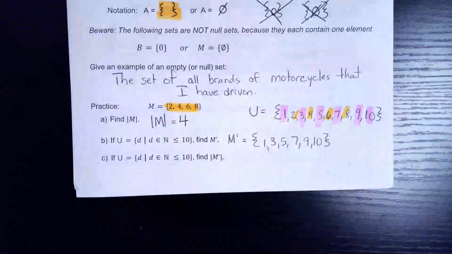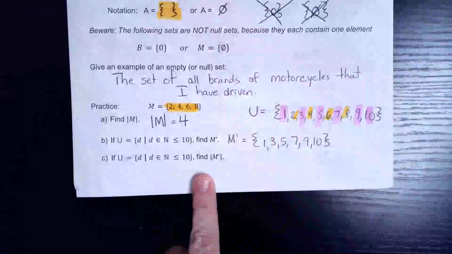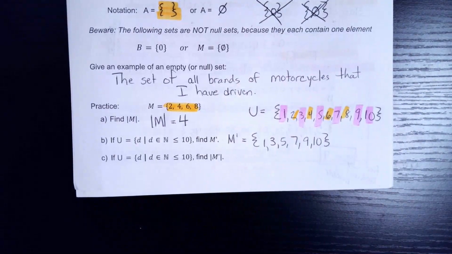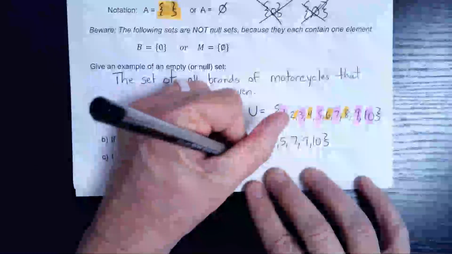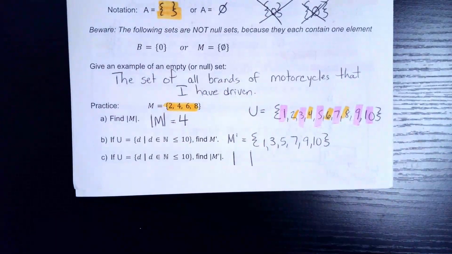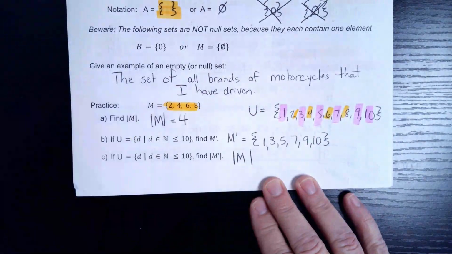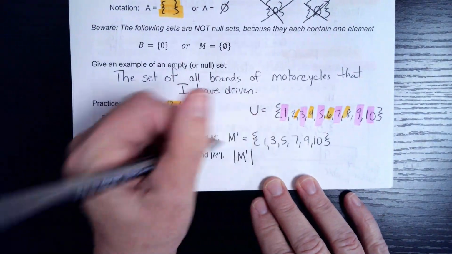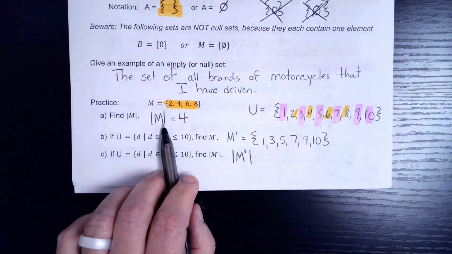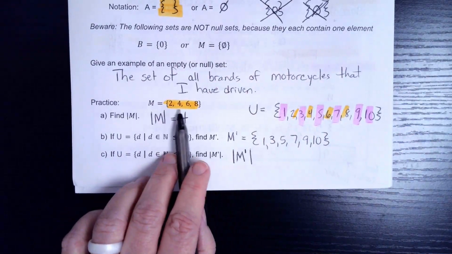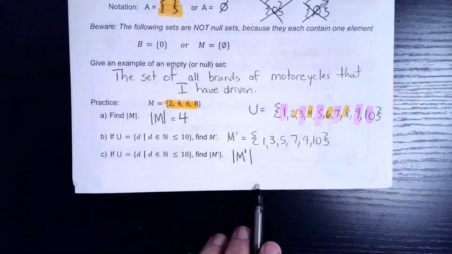Okay, now, what does the next question ask me to give? The cardinal number of... I know it's a cardinal number and not an absolute value because it's going to name a set in there. But which set does it name this time? M prime. The M itself had 4 elements. What does M prime have in it?